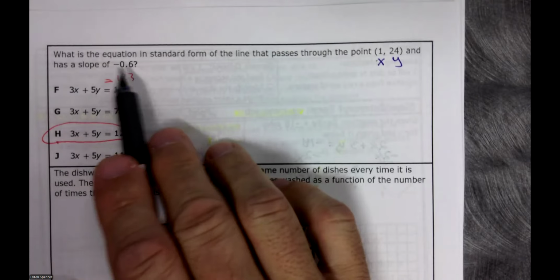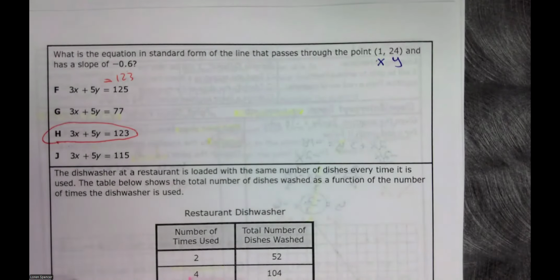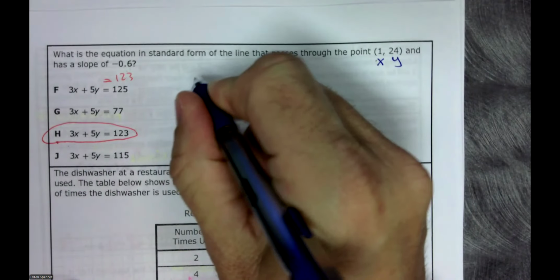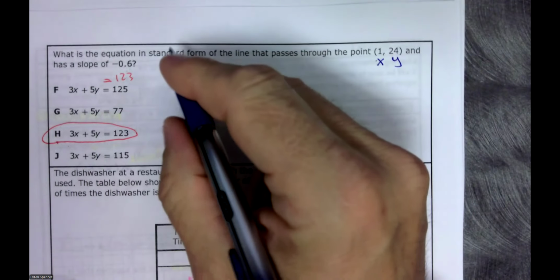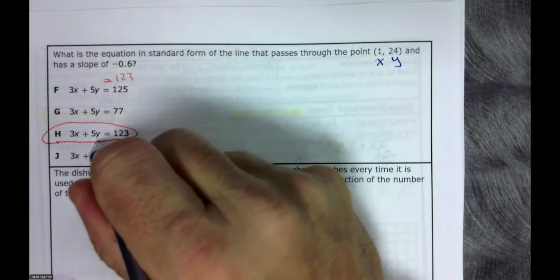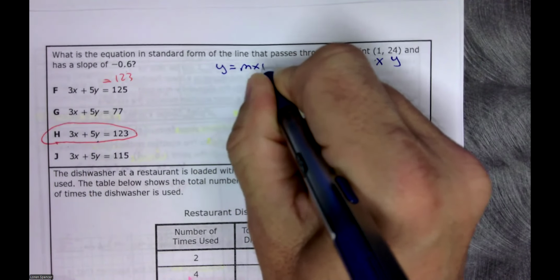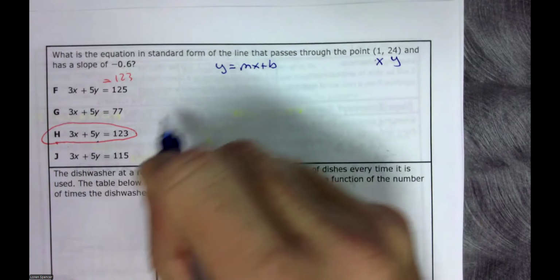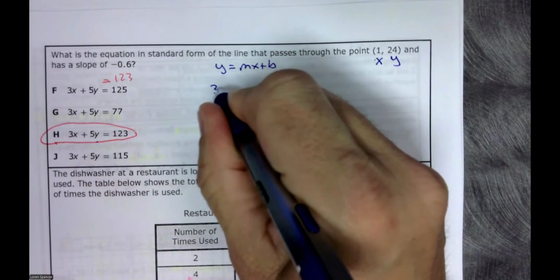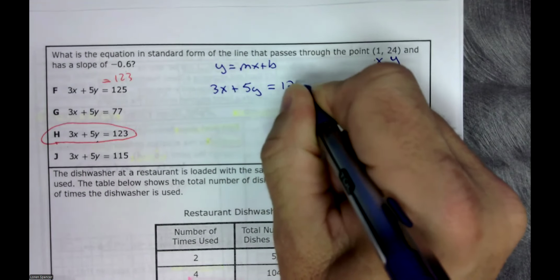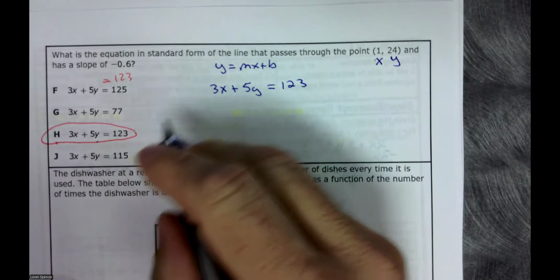And it's going to be important that you're able to figure out the slope because sometimes it'll just ask you for the slope and you won't have these other choices. If it just asks you for the slope, what that means is you need to solve for y, and you'll need to put it in y equals mx plus b format. And in this case, we have 3x plus 5y equals 123.